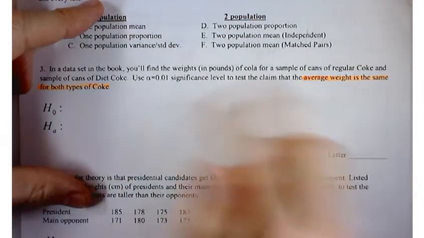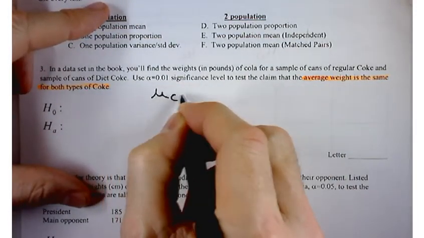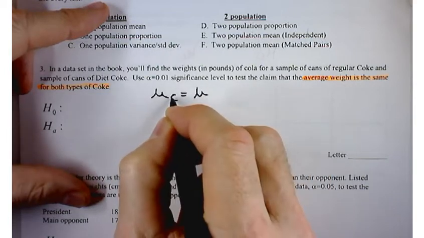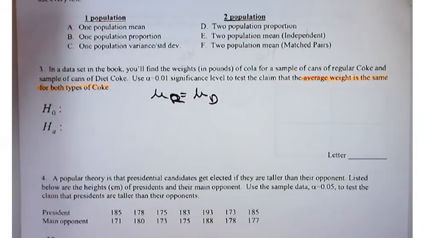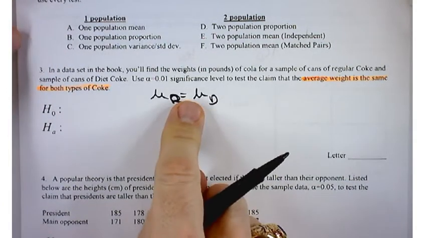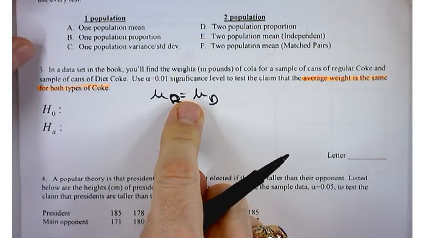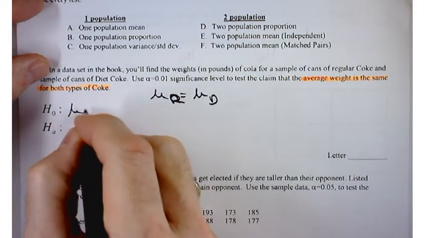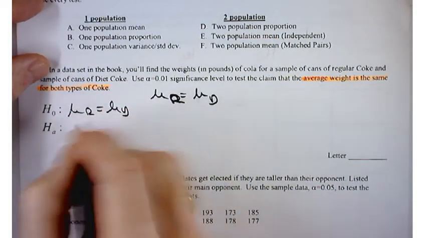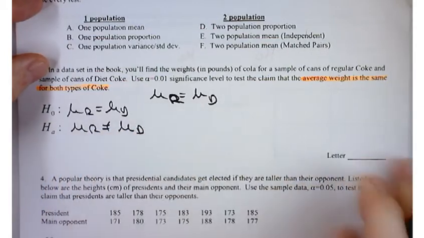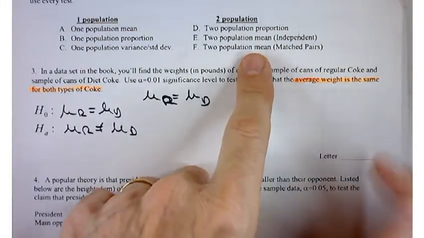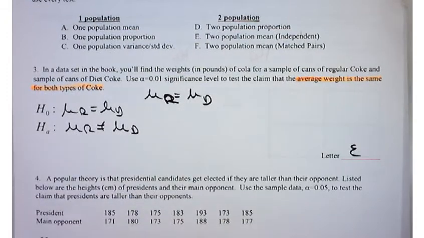Average weight is the same. So mu sub Coke equals mu sub, or maybe I should put regular, R, and mu sub diet. What's this going to be part of? H0. Mu sub regular equals mu sub diet, and then HA: mu sub regular is not equal to mu sub diet. And of course, this is test E because we have independent samples, 2 populations.